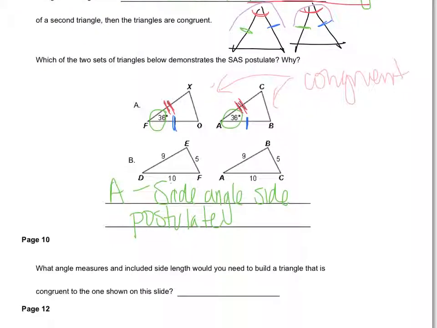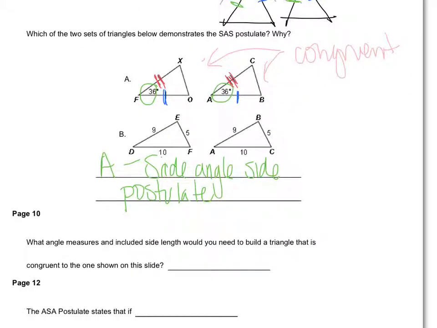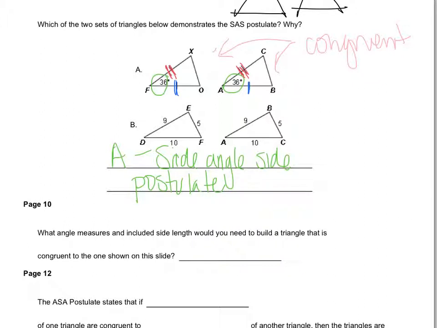Now, I want you to look at B, and let's see what we notice about B. Well, we notice that BC is 5.